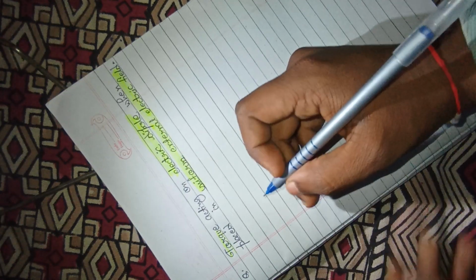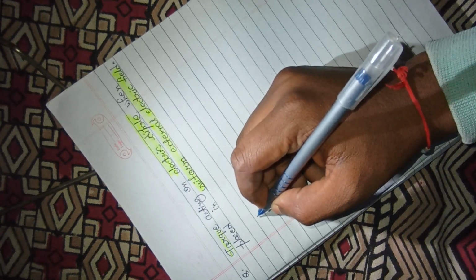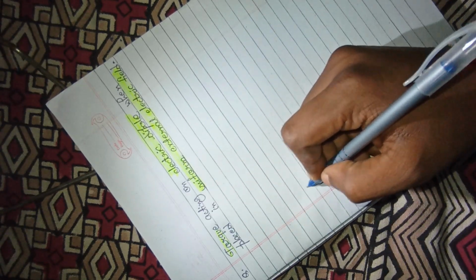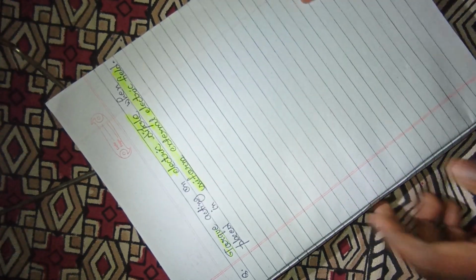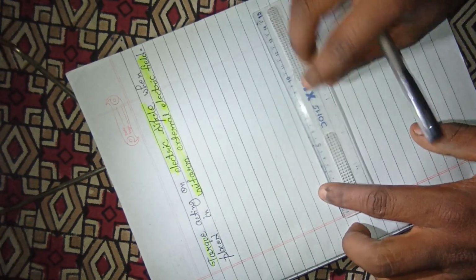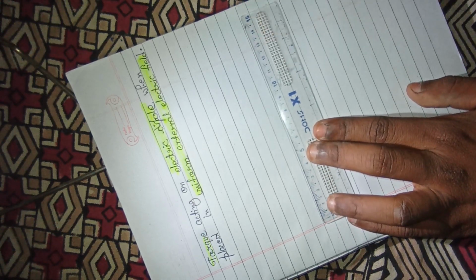We are leaving this section, one minute, to write whatever we will assume here. Let's say seven lines: 1, 2, 3, 4, 5, 6, 7, 8. We have used this. Now the figure will be like this. From here we will make the figure.